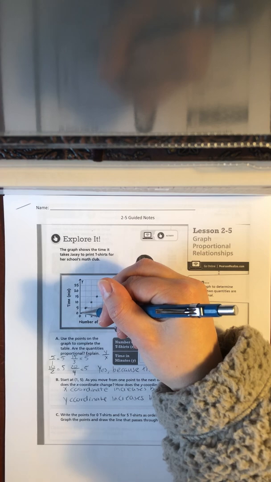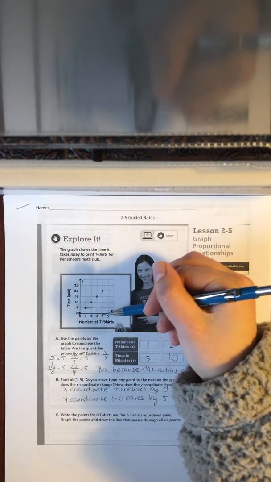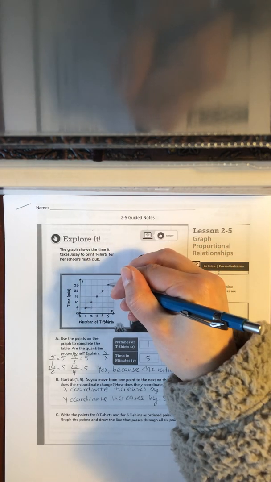Okay, so if she's making 0 t-shirts, that's obviously going to take 0 minutes. And then we just kind of continue here. So if she makes 5 t-shirts, that's going to take 25 minutes. So the coordinate points are 0, 0, and 5, 25, right? 0, 0, this is 5, 25, it's always x, y, we've learned that. Okay, next.